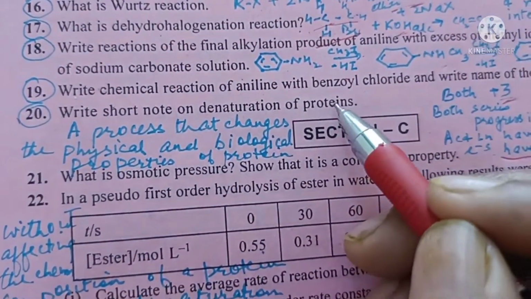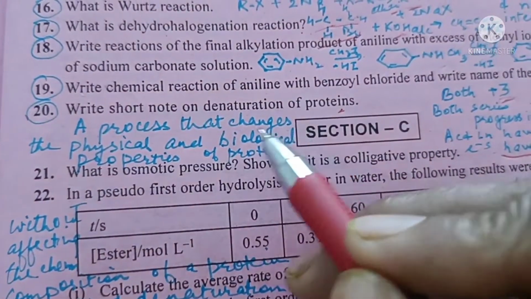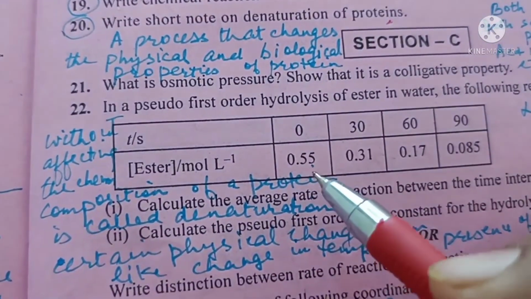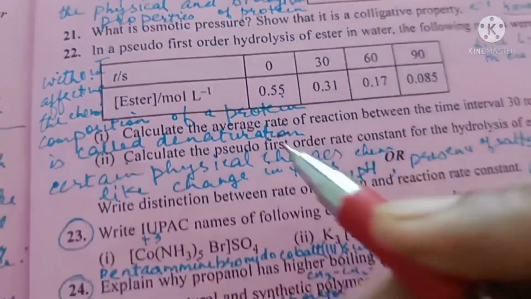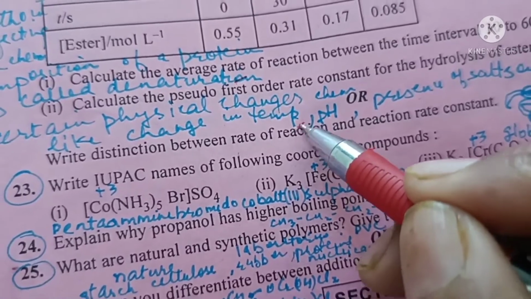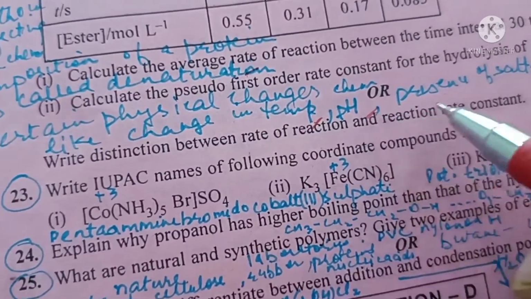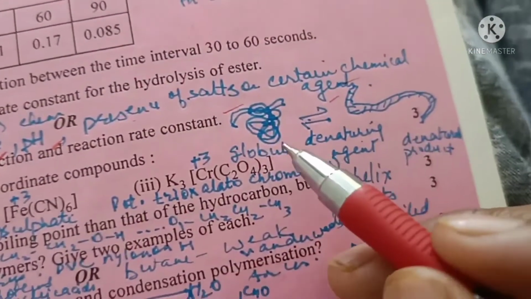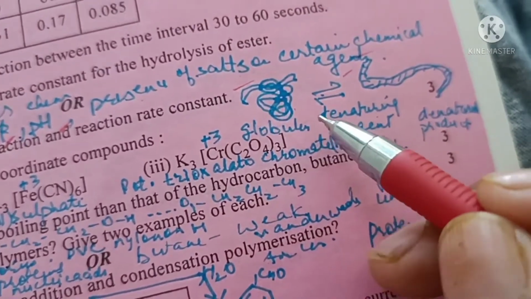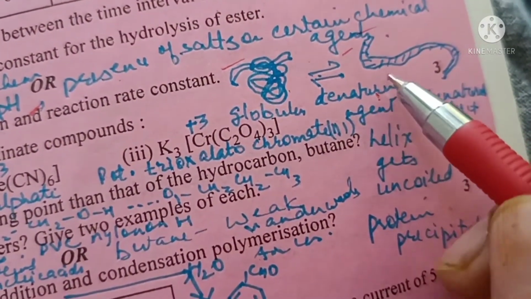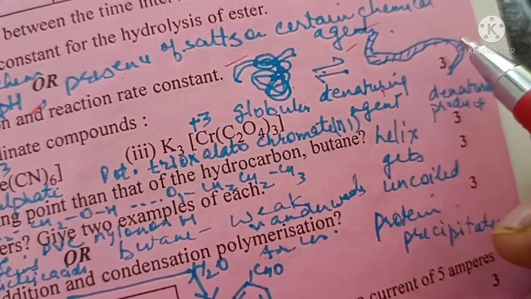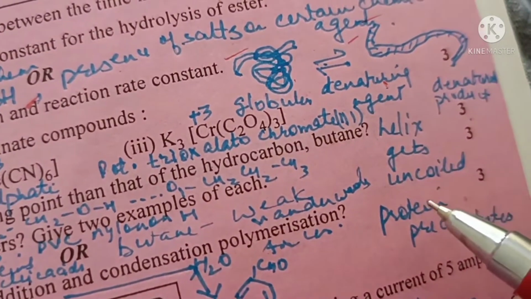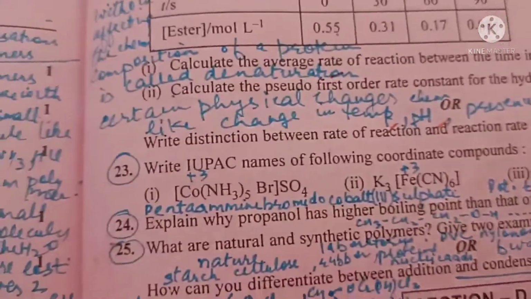Write short note on denaturation of protein. A process that changes the physical and biological properties of protein without affecting the chemical composition is called denaturation. Certain physical changes like change in temperature, or chemical changes like change in pH, presence of salts, or certain chemical agents cause denaturation, in which the globular protein gets uncoiled in presence of denaturing agent to form uncoiled denatured product. The helix gets uncoiled and protein is precipitated.